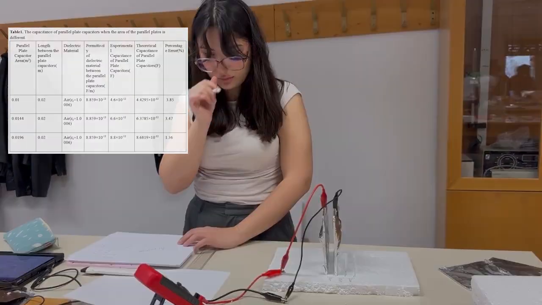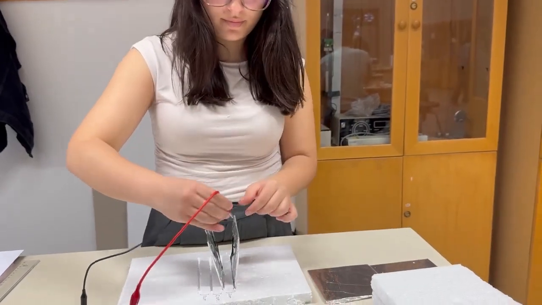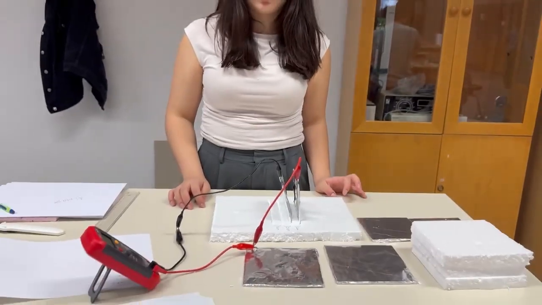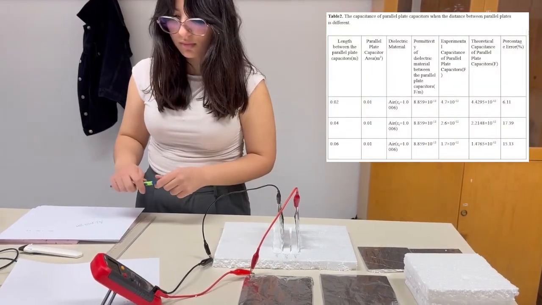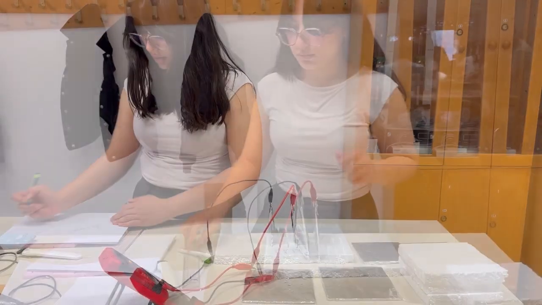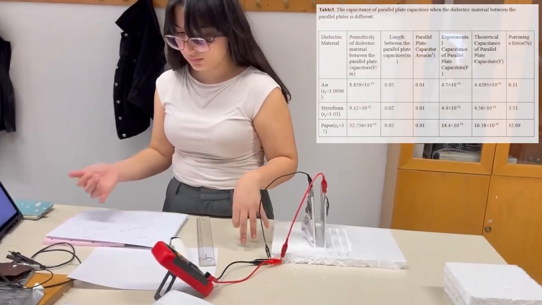error percentages. So in part B, I kept the area constant and used only the capacitor that has a 10 centimeter length on one side, and changed the distance between the plates. I used 2 centimeters, 4 centimeters, and 6 centimeters for the distance between the parallel plates. And for part C, I changed the dielectric material between the parallel plates. First I used air, then styrofoam, and paper stack.